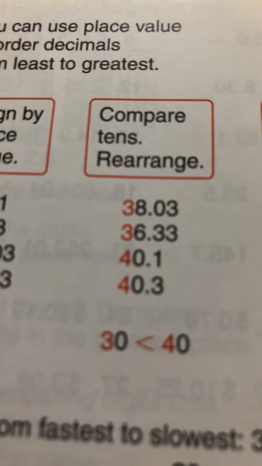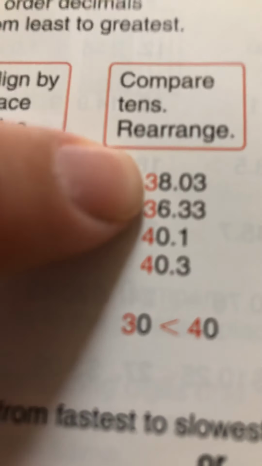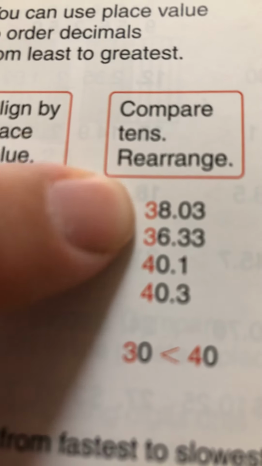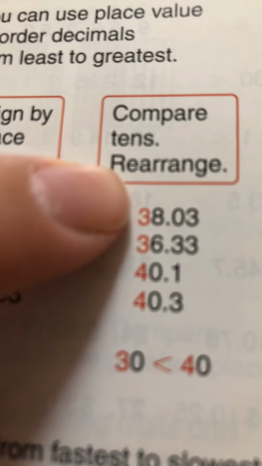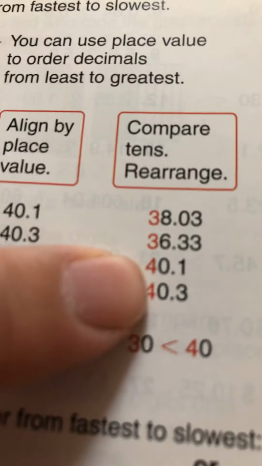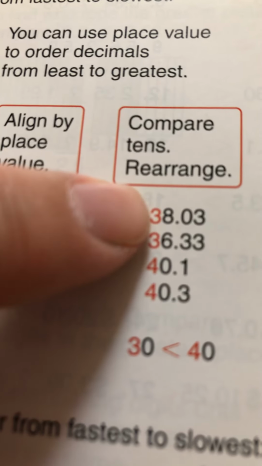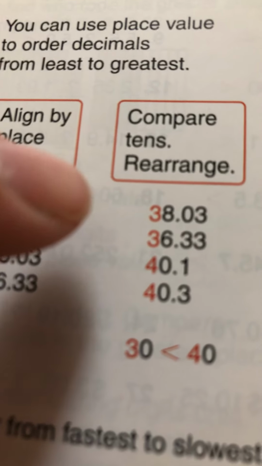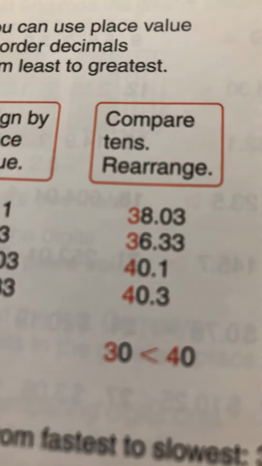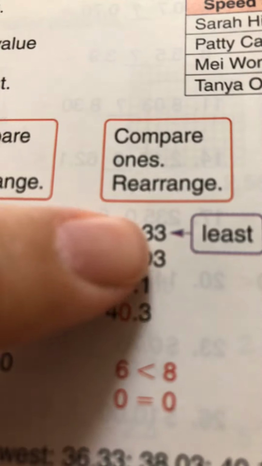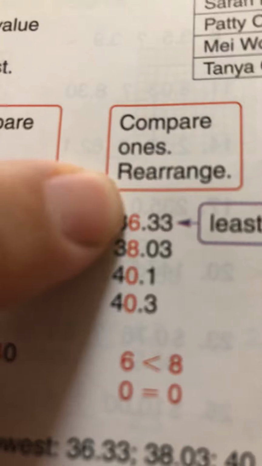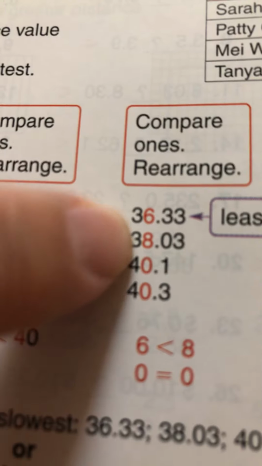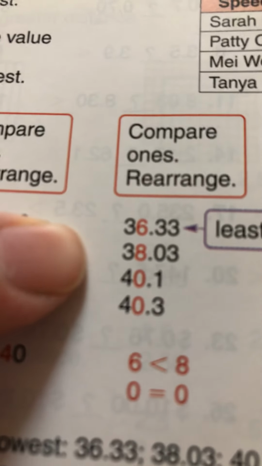Okay, so then the next thing you do is you want to compare the highest place. So in this case, it's the tens place. And the book suggests that you rewrite them in that order so that you put your two threes at the top and your two fours at the bottom, because if you're going from least to greatest, your threes would be first and your fours would be next. So that's an option. And then you're going to compare your ones places. You're going to see this has a 6 and this has an 8. So that automatically means that the 36 is less than the 38. We don't even have to look at the decimal places at all.